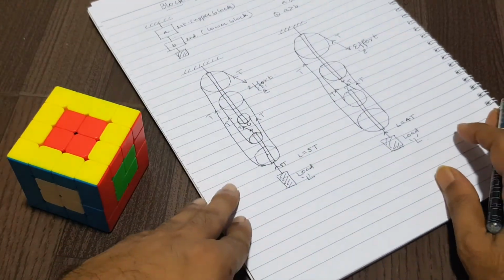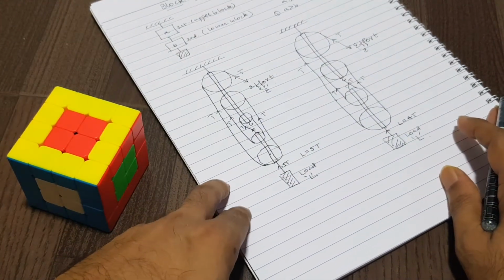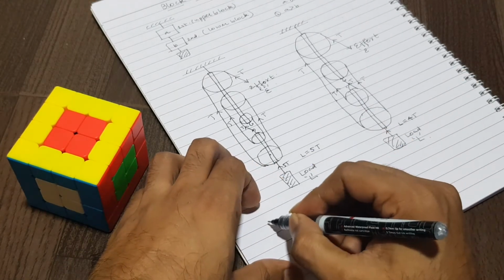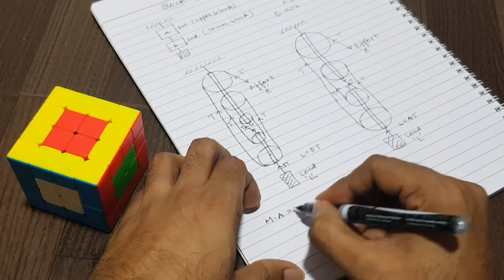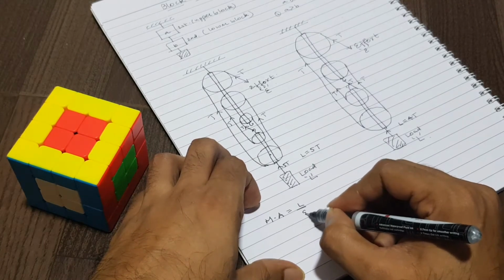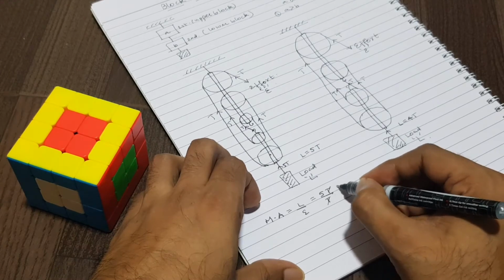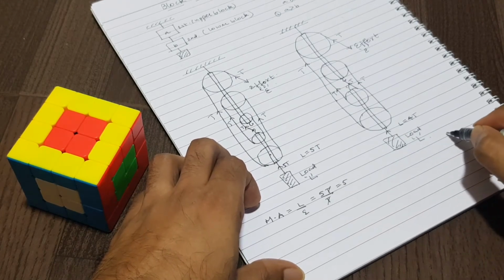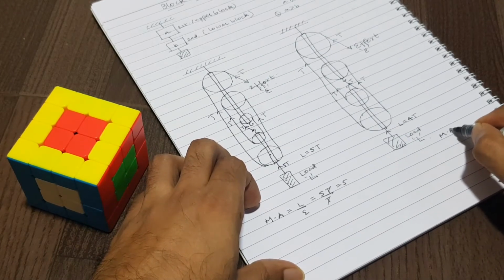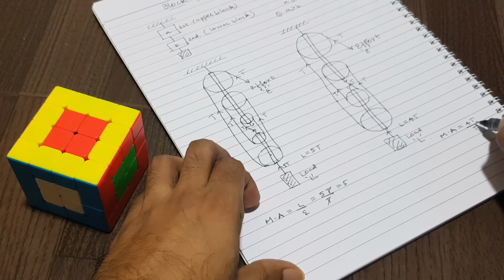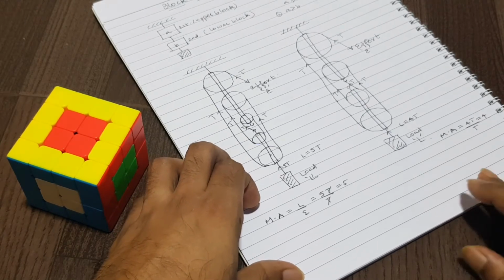Alright, so let us try to find the mechanical advantage and velocity ratio for both the cases. So mechanical advantage is equal to load upon effort, which is 5T upon T, which is 5, and here in this case the mechanical advantage is equal to 4T upon T, which is equal to 4.